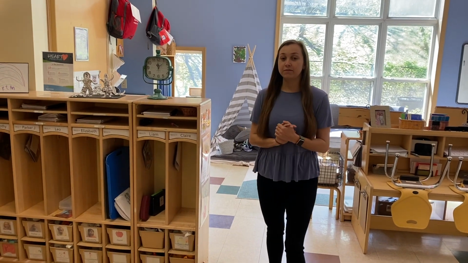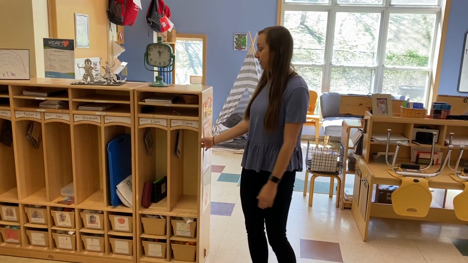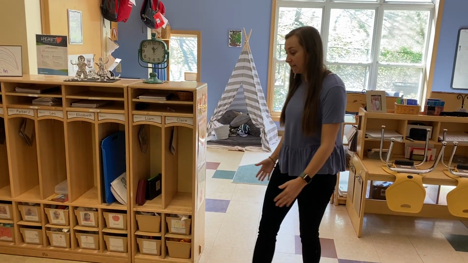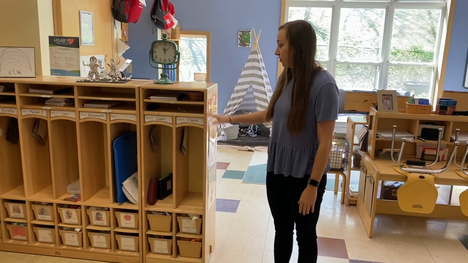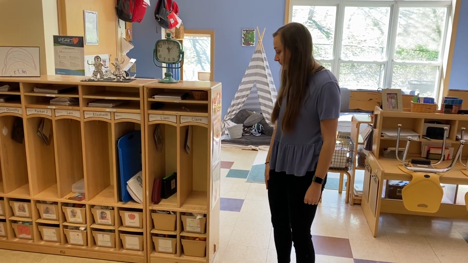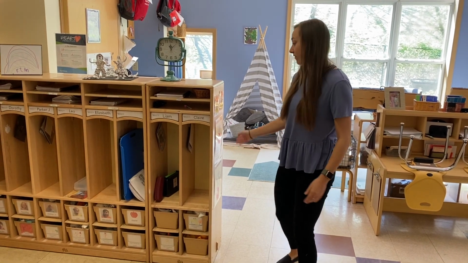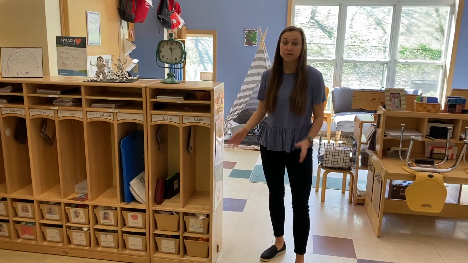So a good strategy for cubbies, if you have a child with disability in your class, would be to place their cubby on the end so that they can easily access it with a wheelchair or a walker. And be sure to not put anything too high, put it at a level where they can reach it. And also, if they're on the end, they could store their equipment with the rest of their stuff, so it's all in one place.